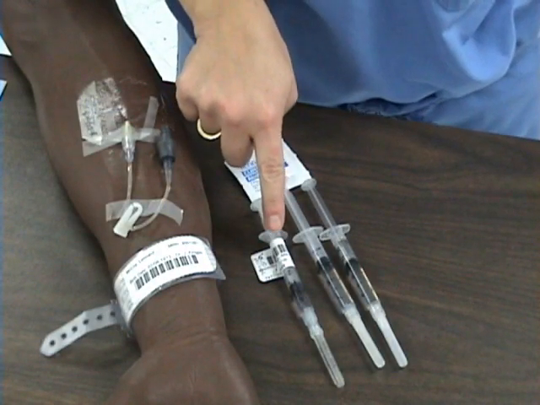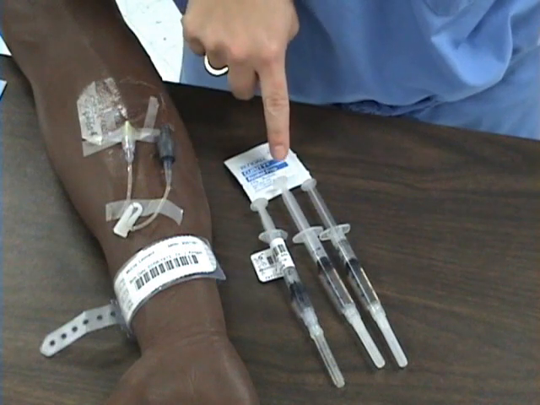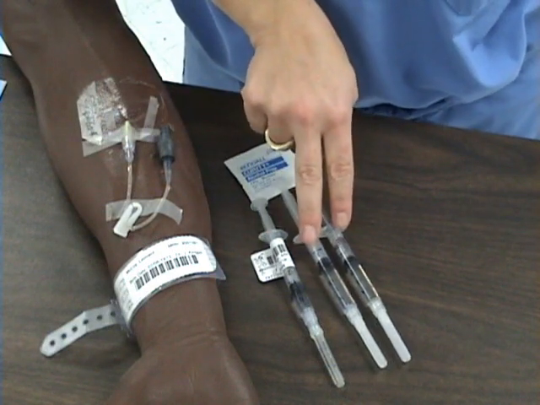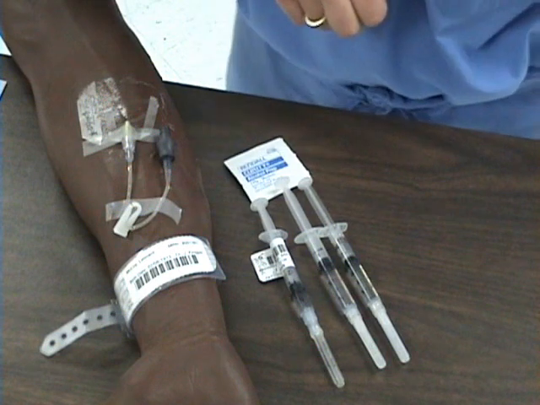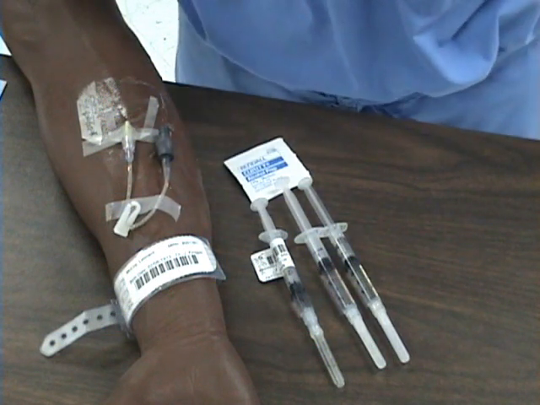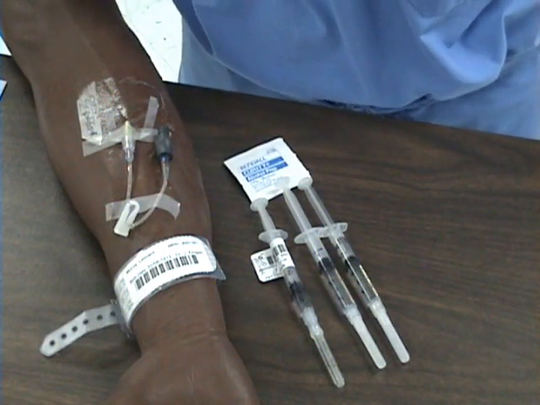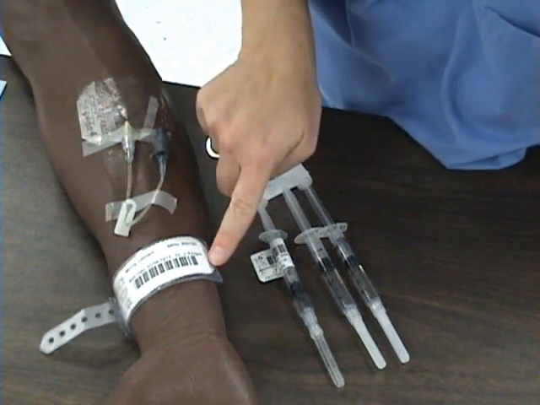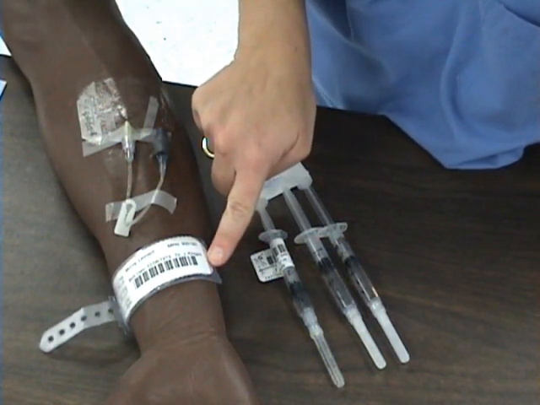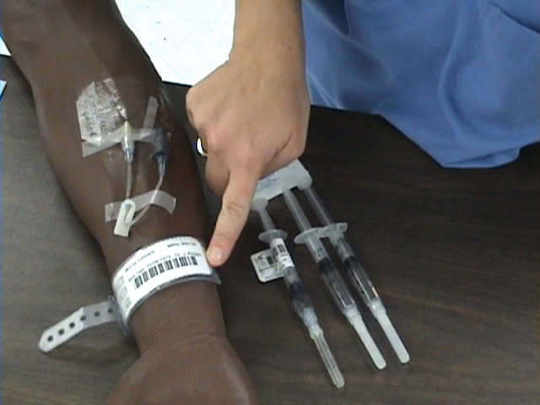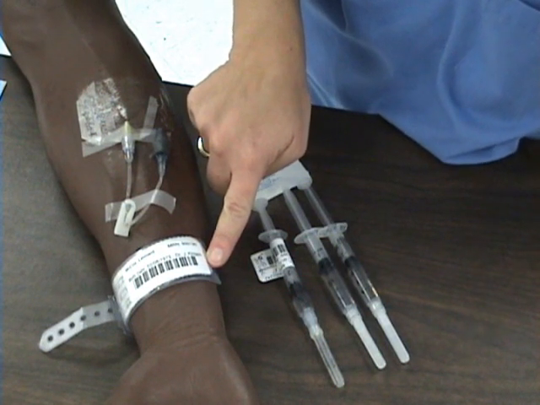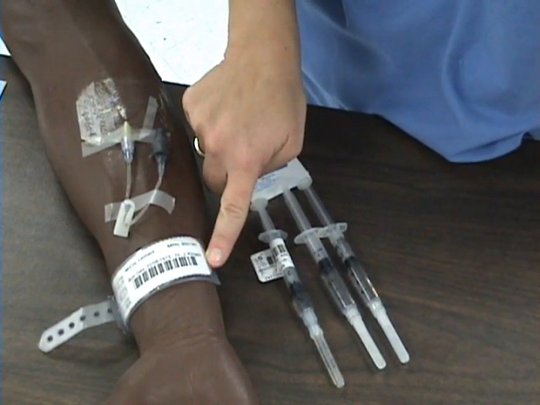I will first gather my supplies. I need my syringe with my medication, an alcohol prep, and 2 pre-filled saline flushes. I will enter my patient's room, wash my hands, introduce myself to my patient. Then, while looking at his armband, I will ask the patient to state his name and date of birth. I will ask the patient if he has any allergies.